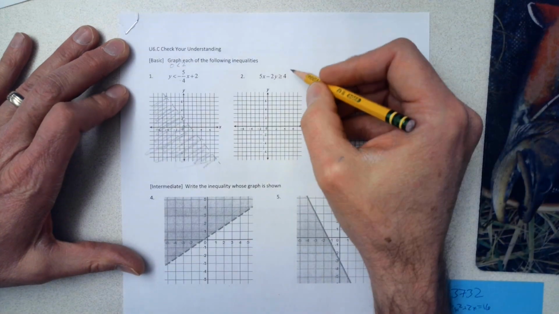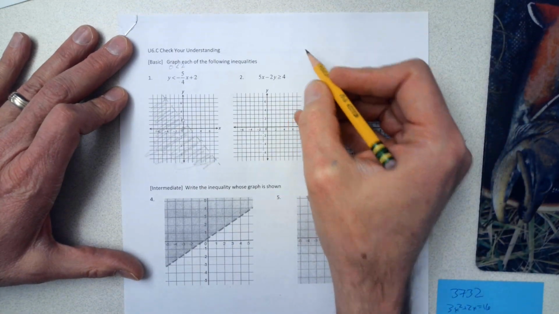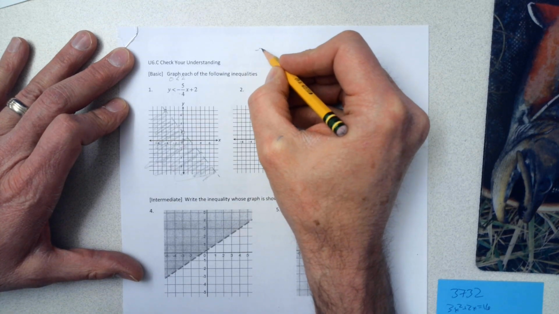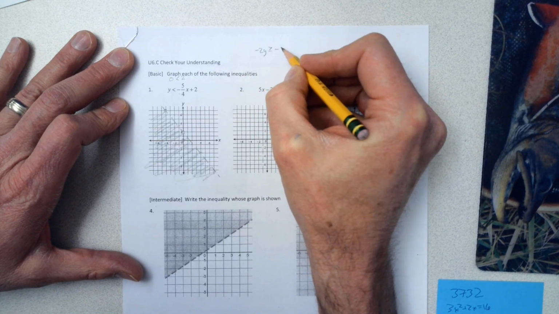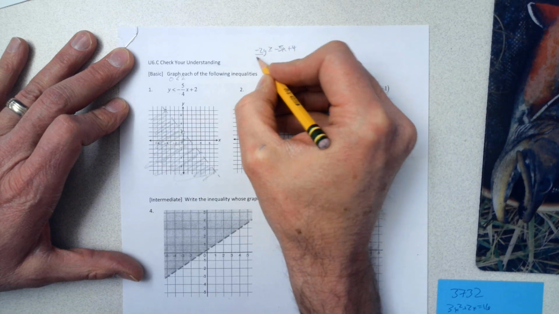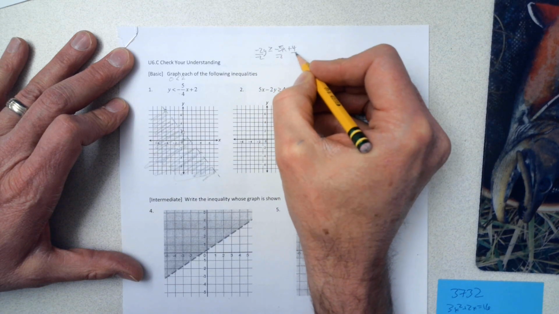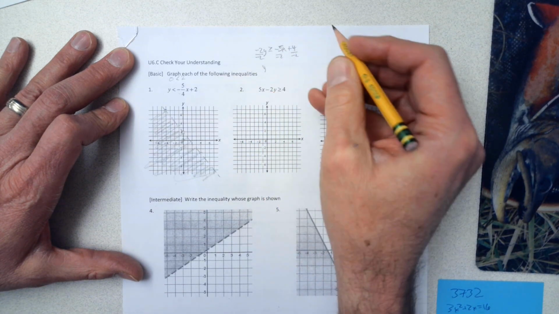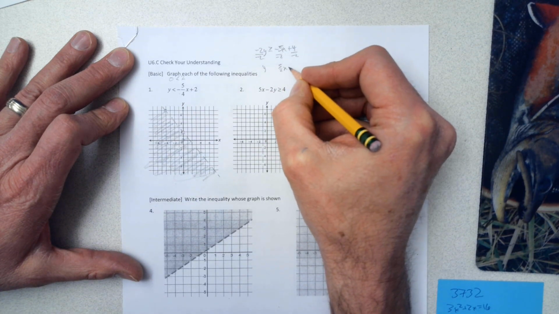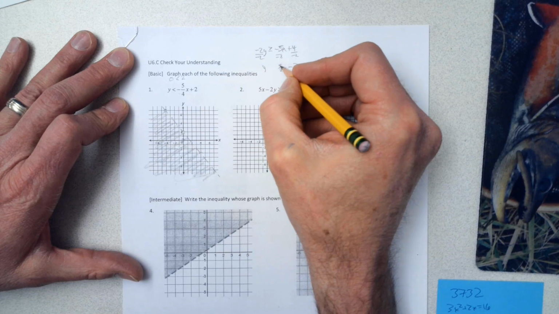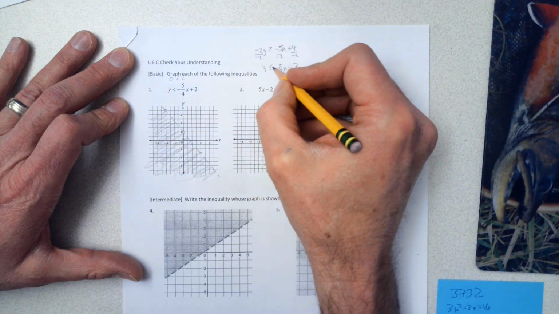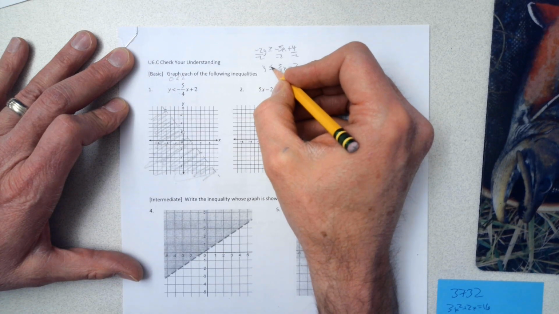Okay, next one, not in slope-intercept form, but I could put it into slope-intercept form. I'll do that work up here. I'm going to subtract 5x from both sides, and that'll give me a -5x plus 4, and then I'll divide everything by -2, and that will give me a y. This will be a 5/2 x and a -2. Now, I know that the result of that is going to switch this, but that's not necessarily something you need to remember at this point.